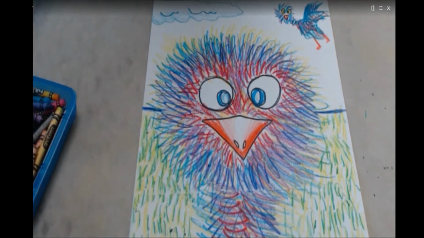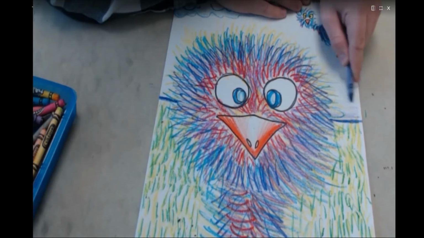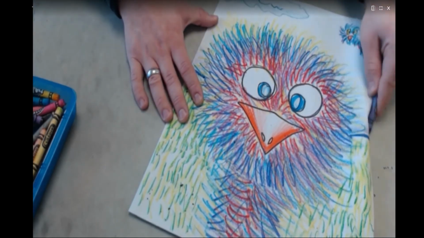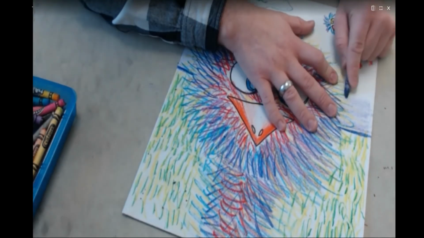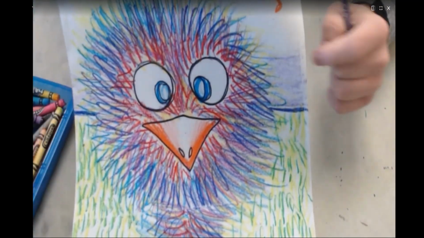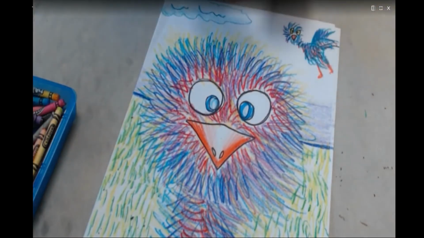Cool. And maybe I'll do the sky a little bit. I always like to do a sunset. You could color the sky blue if you want, but I like to use beautiful sunset colors. So I'm going to start with some purple. And if I use the side of my crayon, it actually does give it kind of a texture. Look at this. If you look really close at that, doesn't that have an interesting texture there? That's from using the side of the crayon.